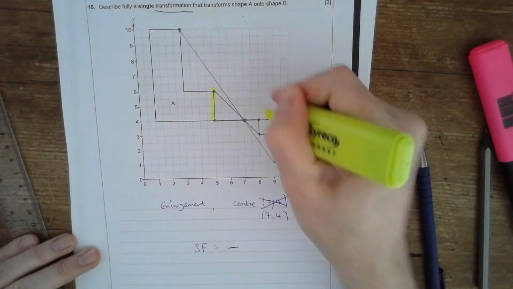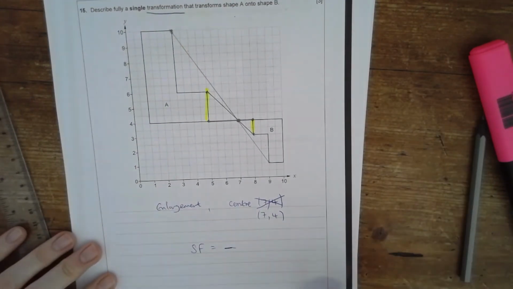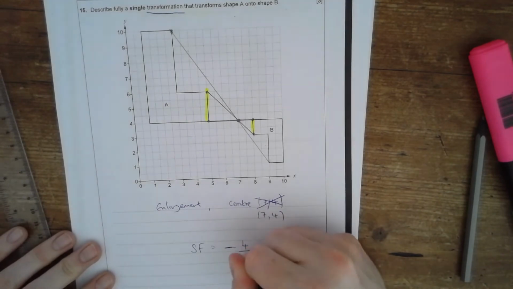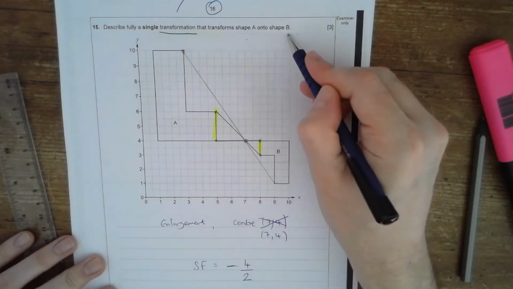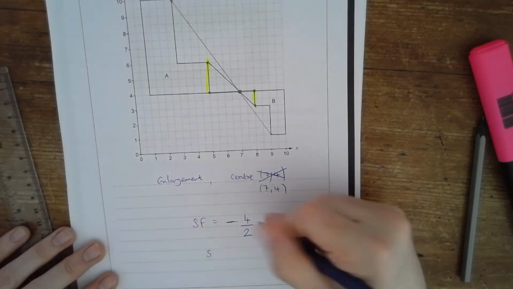And you look for corresponding sides. So from A to B, let's look at that side there. That is 4 squares divided by 2. 4 divided by 2 because we're going from A onto B. So 4 divided by 2. Hang on. No. I'm lying.